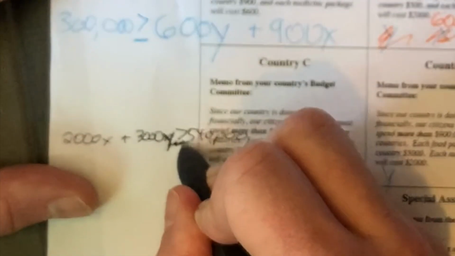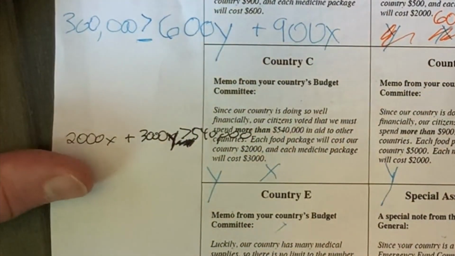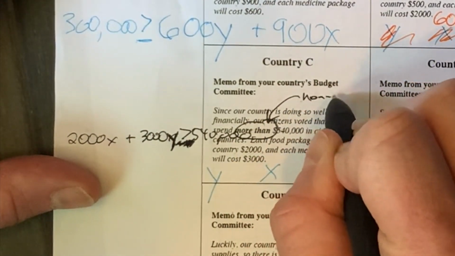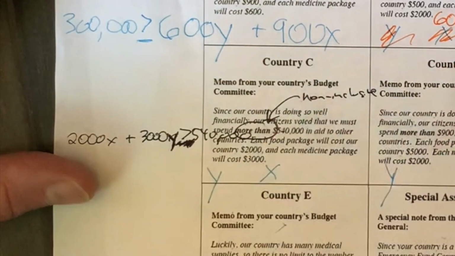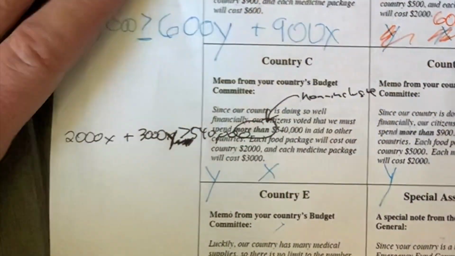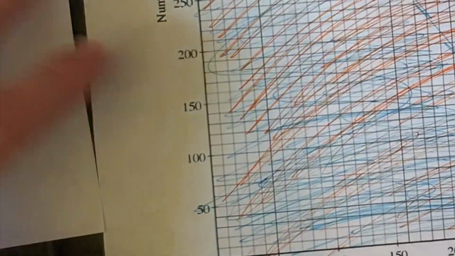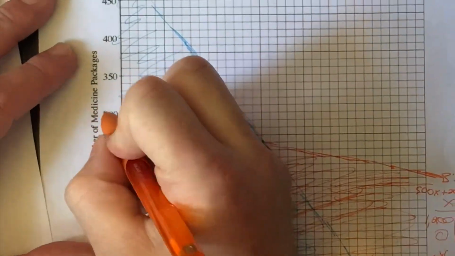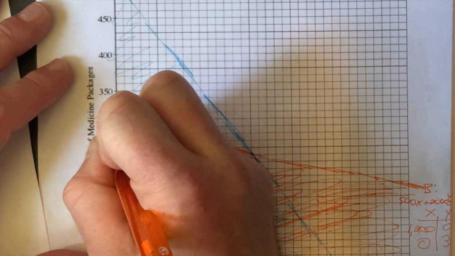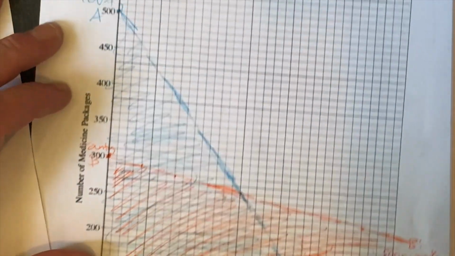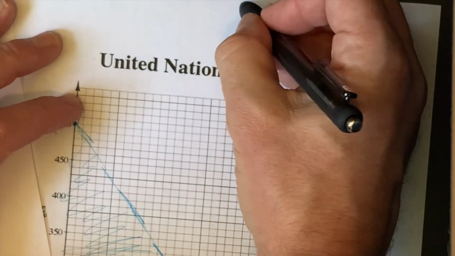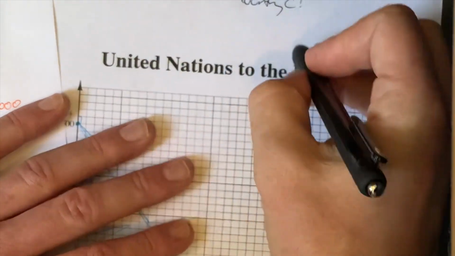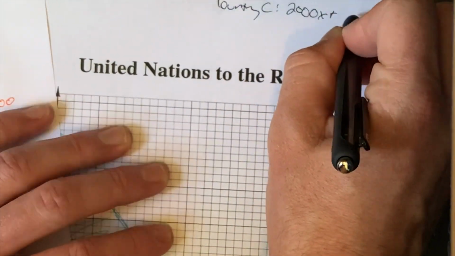So they want to spend more than that. I'm going to cross out the bottom because they don't want to spend exactly 540,000. More than is non-inclusive. They don't want to just spend $540,000. They want to spend more than that. So let's get that graphed out. I didn't label, so make sure, because they might want to know this later in the problem. This was country B here. Now we're moving on to country C, and we'll do that up top to organize this here. Country C. And this one here, our equation was this.